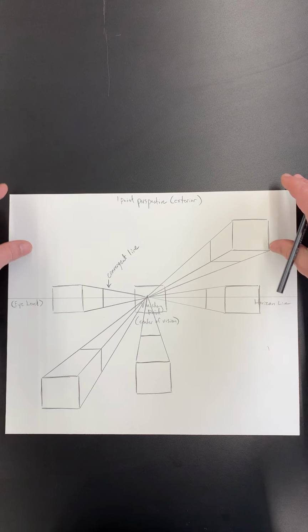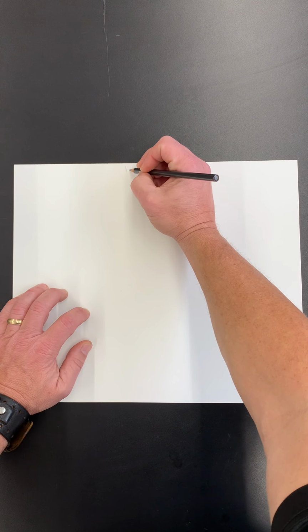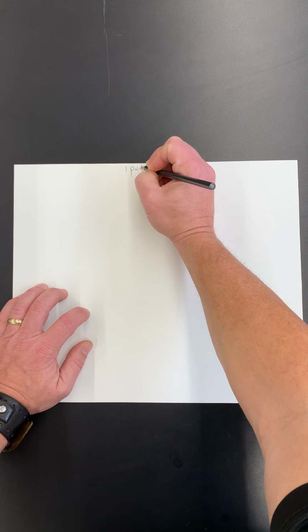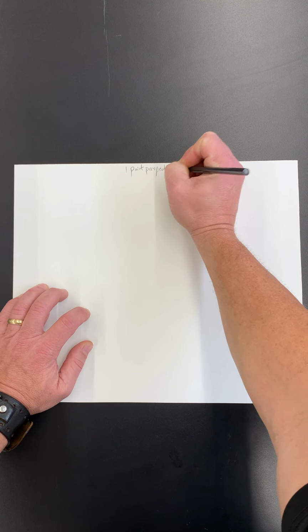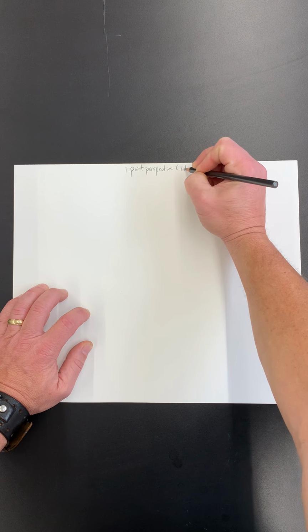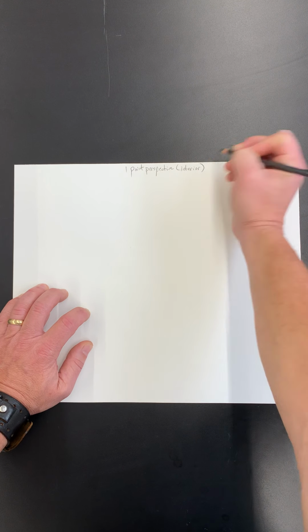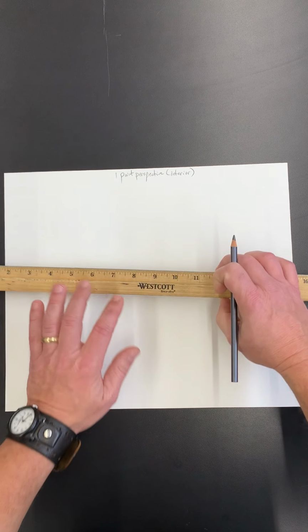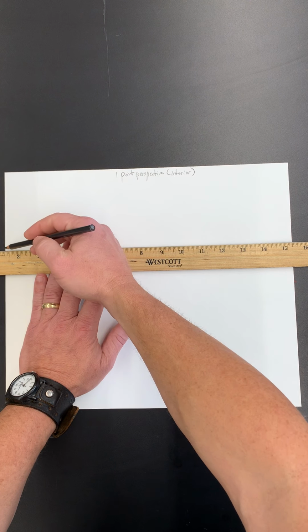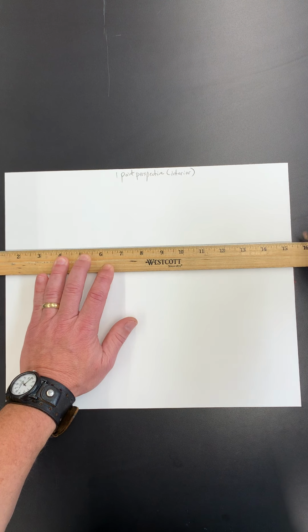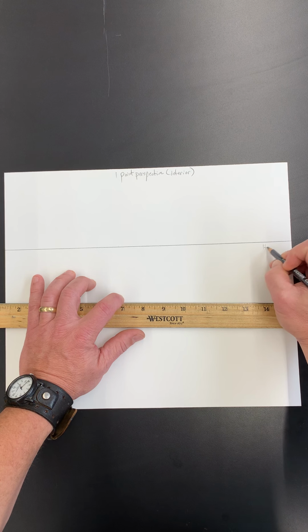All right, so we're going to move on to the second part of 1-point perspective now, and it is called 1-point perspective interior. So we're going to learn both formulas today, interior and exterior. We have to start with our same horizon line. I'm going to move it up the page a little bit this time, and you'll see why here in just a little bit. But there's my horizon line. Let's label it again.